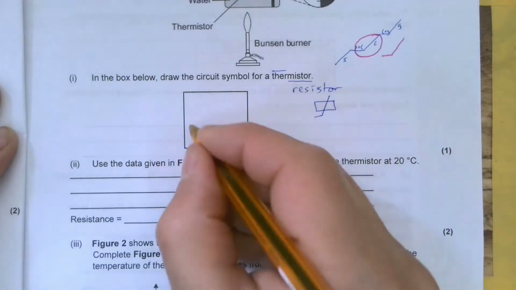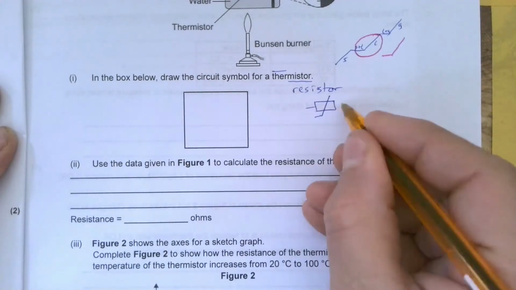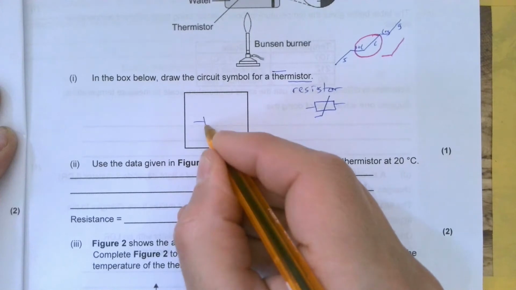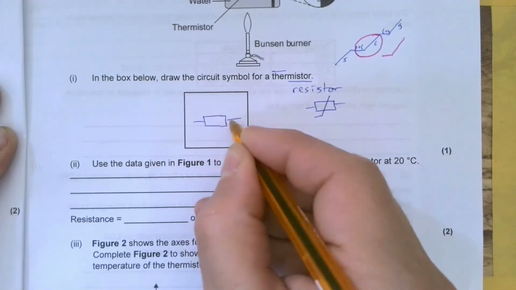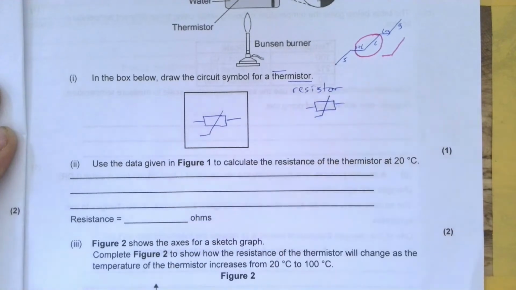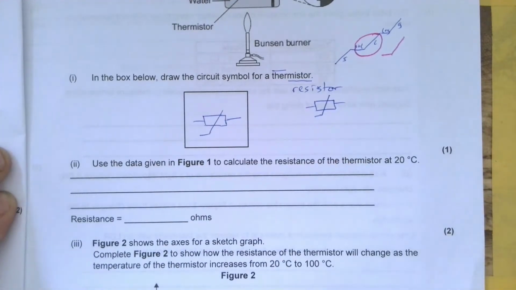So that's our thermistor. So it's a resistor. I should write it in here, shouldn't I? It's a thermistor with that hockey stick going through it. And it doesn't matter which way the hockey stick's going, as long as it goes through it.